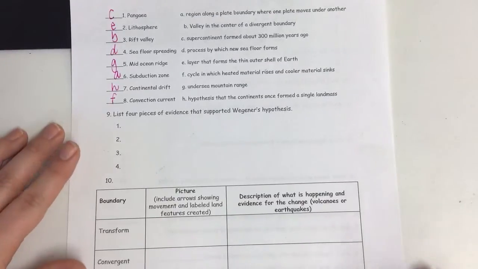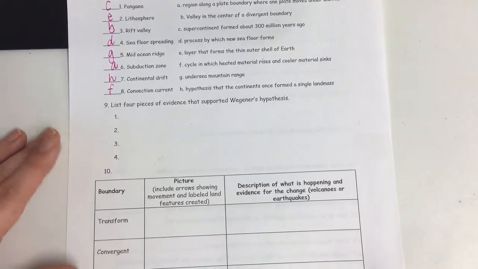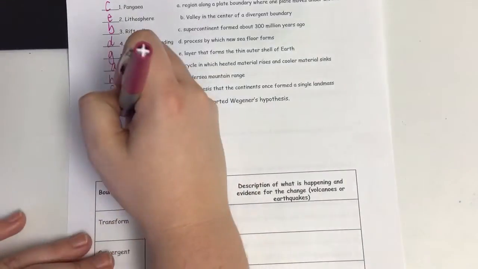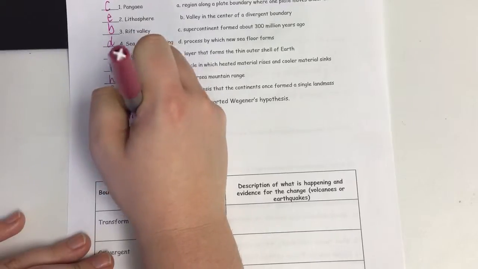Number nine, the four pieces of evidence that Wegener used. So these are really important to make sure we know, understand, and can talk about. Okay, so number one is that the continents fit together like puzzle pieces.